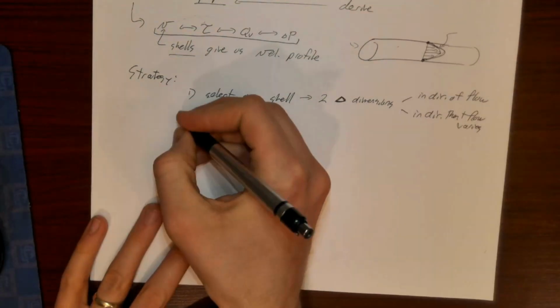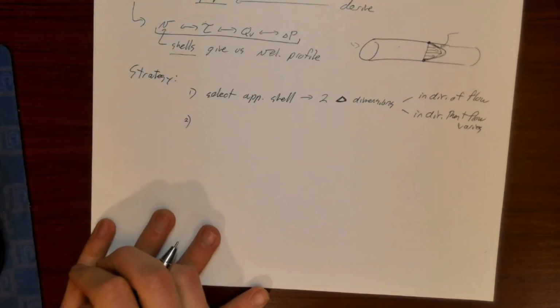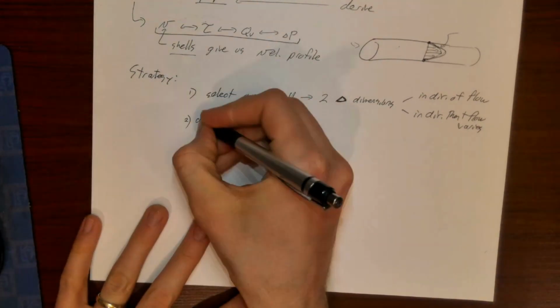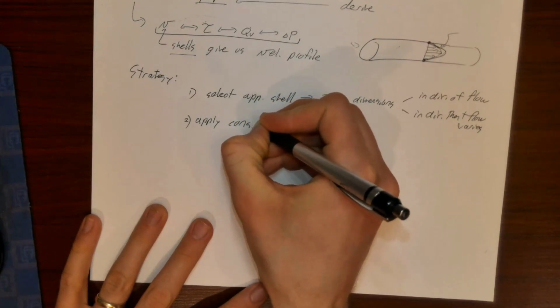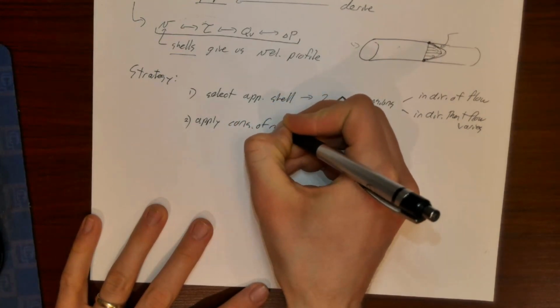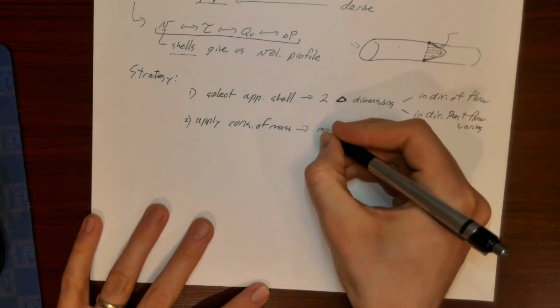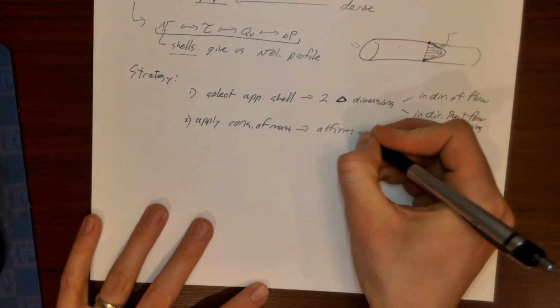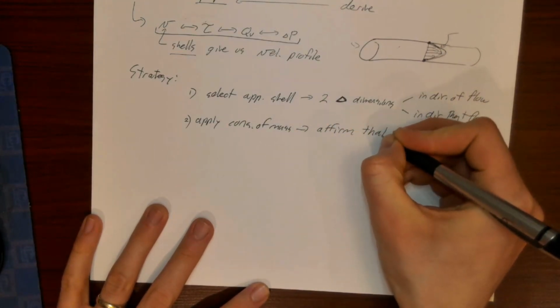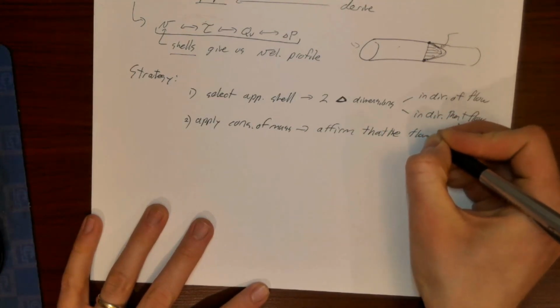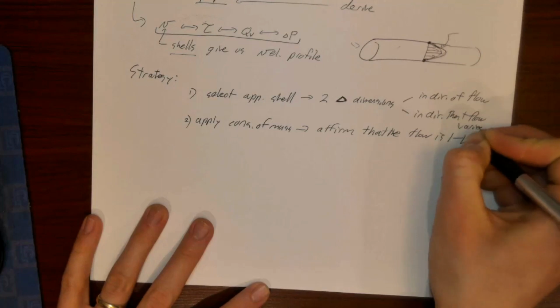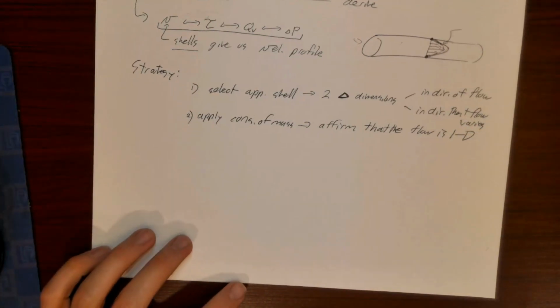Then, for our next step, we're going to apply conservation of mass. What is this going to do? This is going to affirm that the flow is one-dimensional.